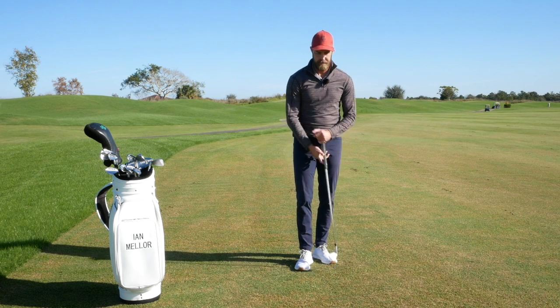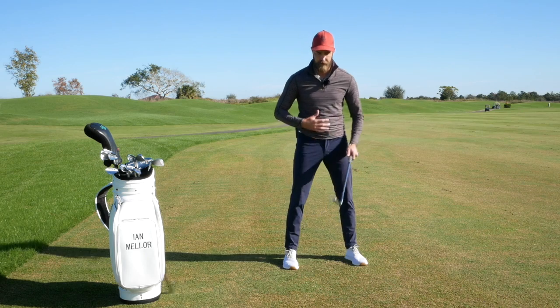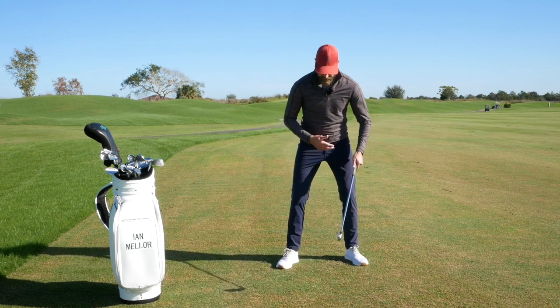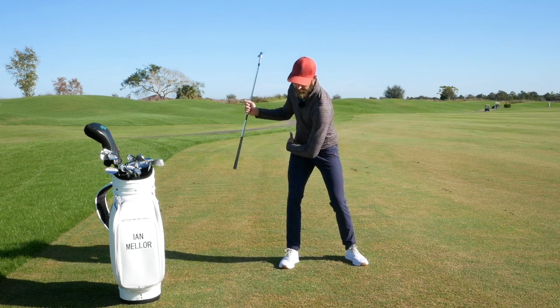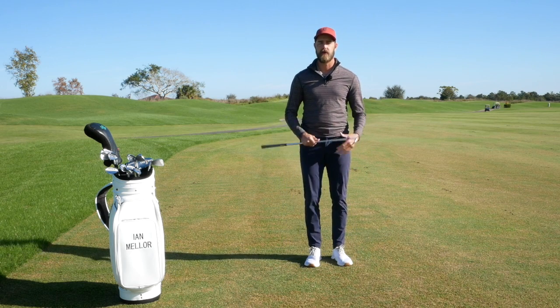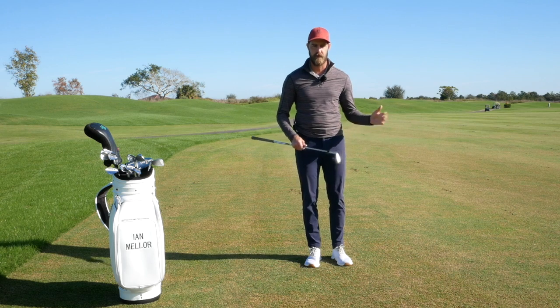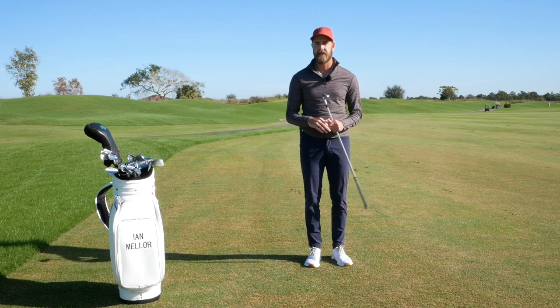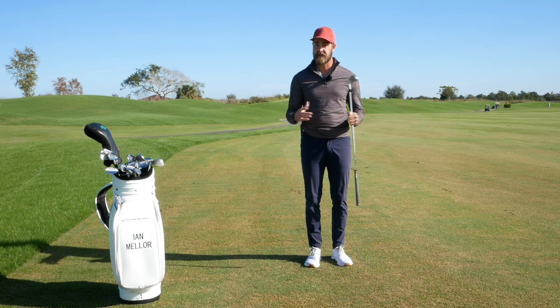then maybe just explore yourself. Go out there and explore: if I turn my right foot out a little bit, does that help here? If I turn my left foot out a touch more, how does that work for me to help me move through the shot? Just go out there and explore where the foot position works best for you, if that's the best you can do.